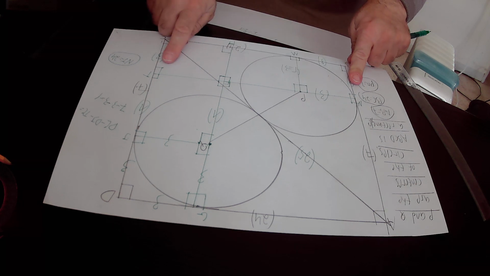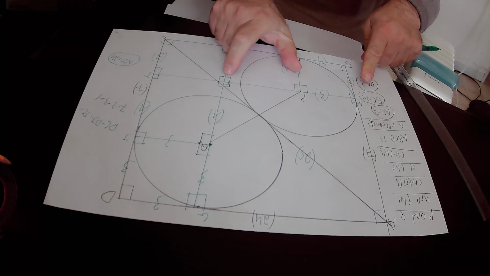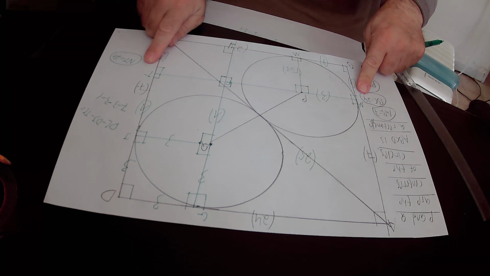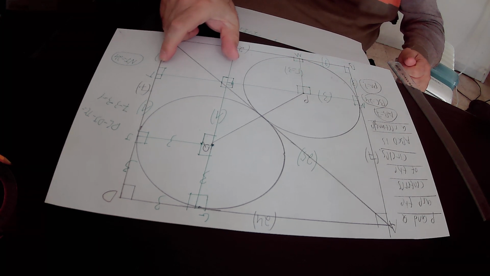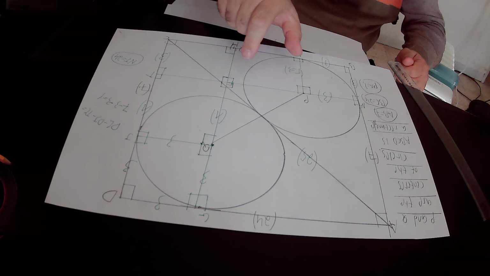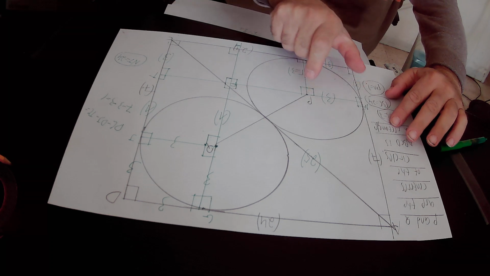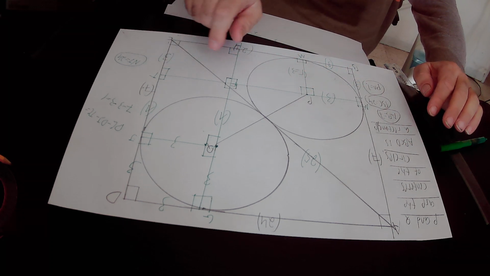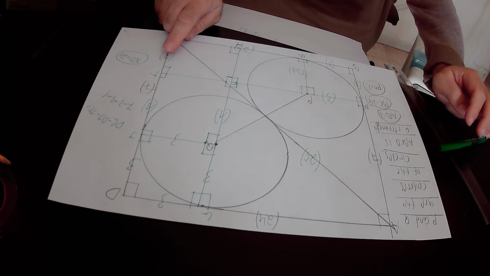So NT, that is 24, minus NP minus FT must be equal to PF. Again, NT minus NP minus FT must be equal to PF. So NT is 24.